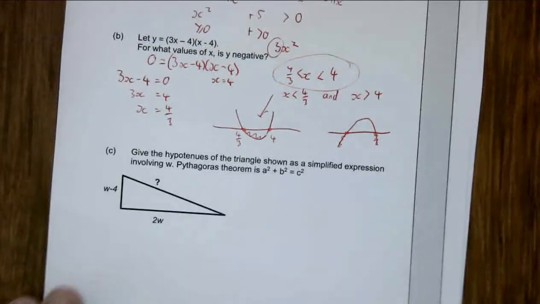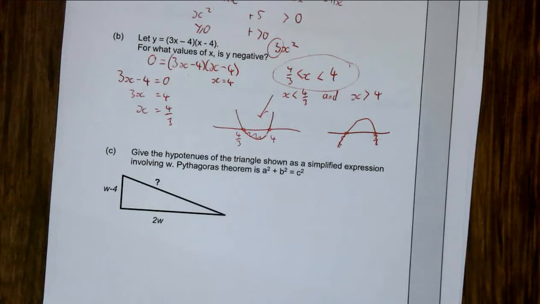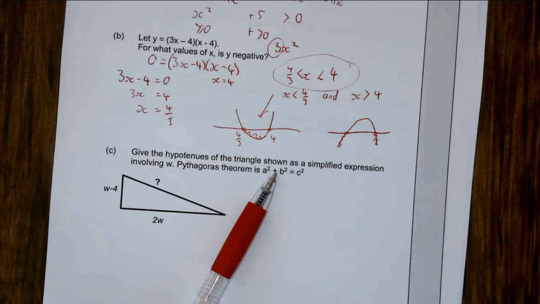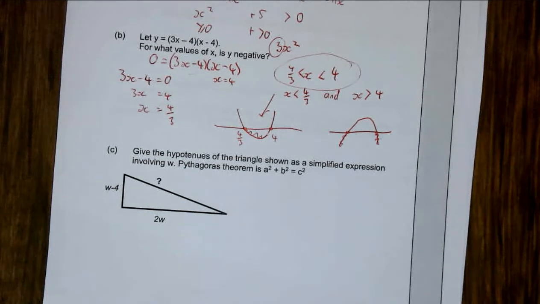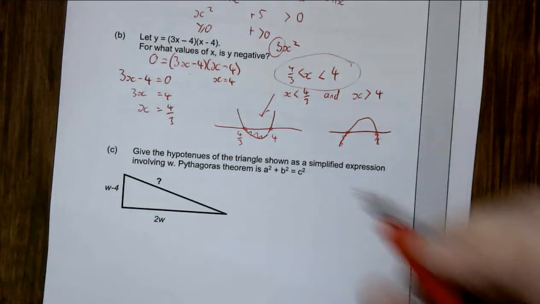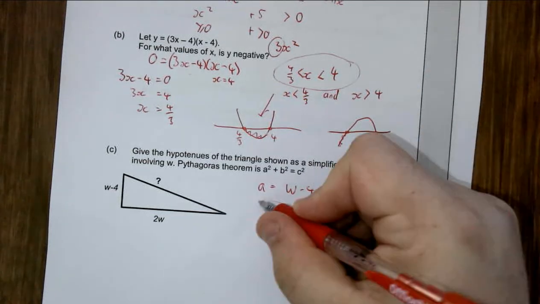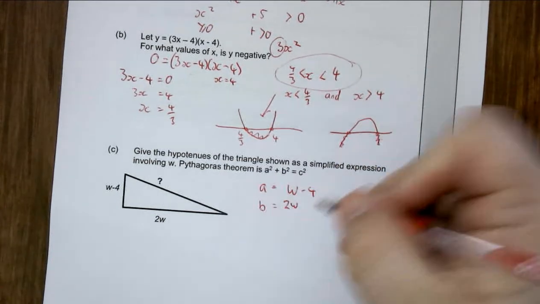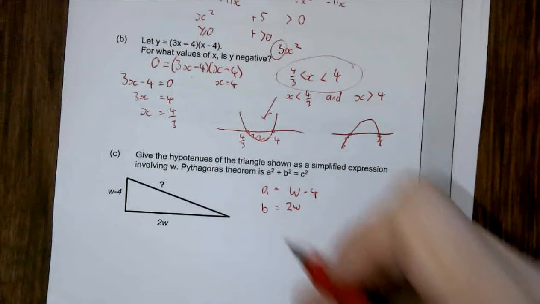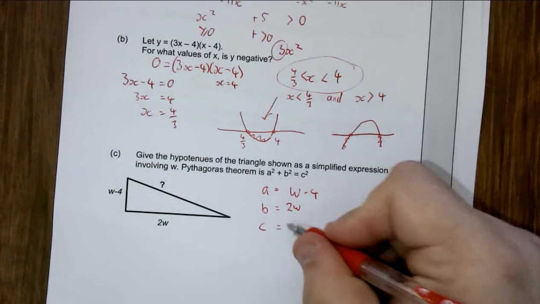Give the hypotenuse of the triangle shown as a simplified expression involving W. So we have given Pythagoras' theorem, which is short side squared plus short side squared equals the hypotenuse squared. So A is W minus 4, B is 2W, or the other way around, it doesn't matter, and C is, well, we don't know, it's written as a question mark.